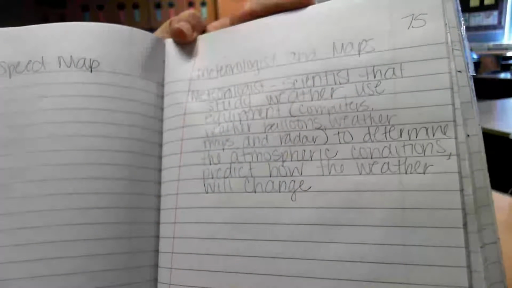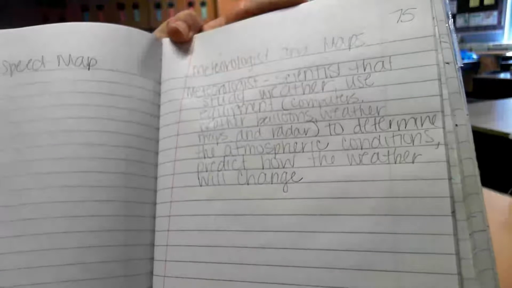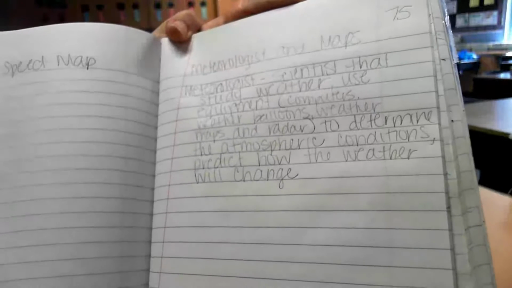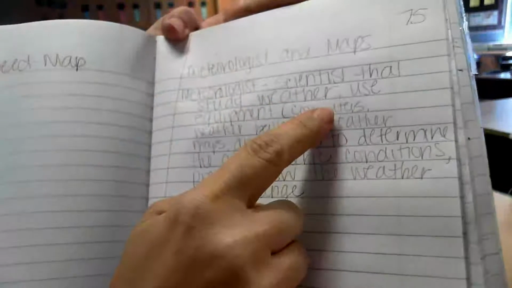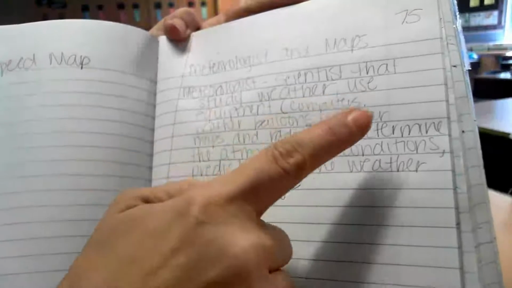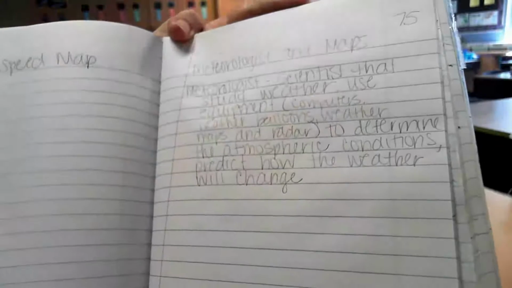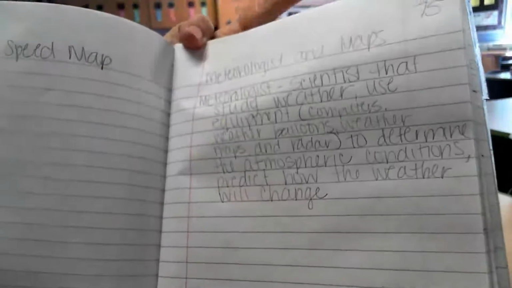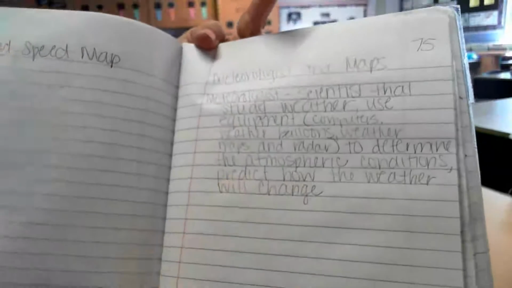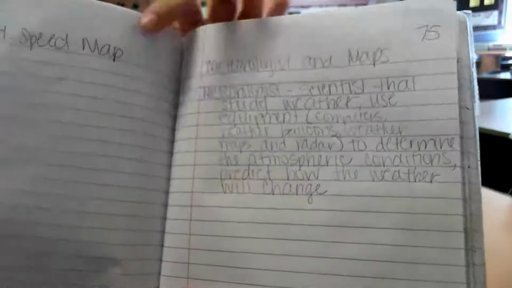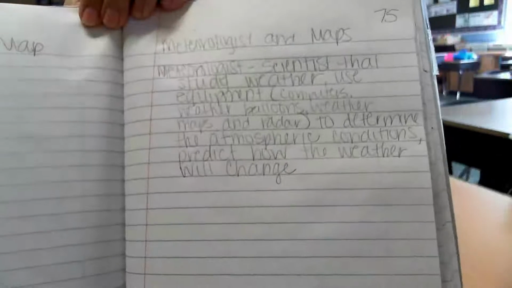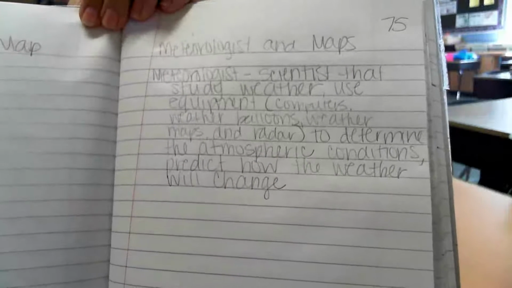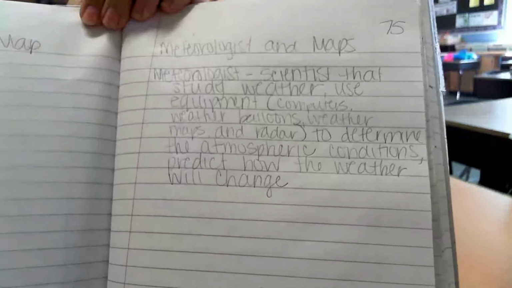So they use different equipment to see what the atmosphere is like. Some of the equipment they might use is computers, weather balloons, weather maps, like we just used when we were doing all of our maps, and then the radar. And then they also predict how the weather will change. So go ahead and pause, and then you're going to copy all that down. Now you can pick up your pencil.